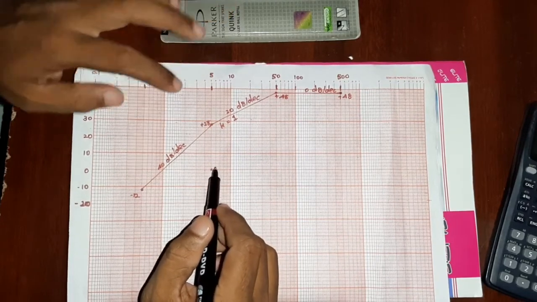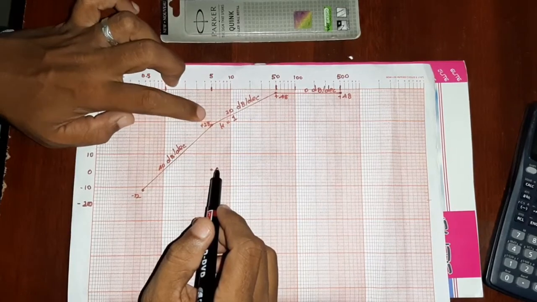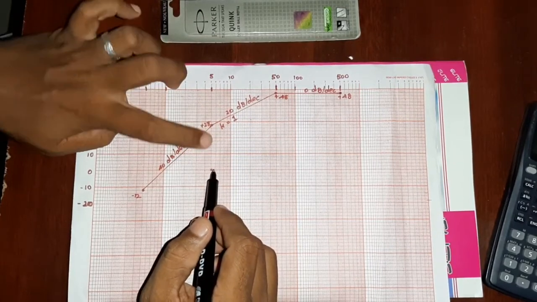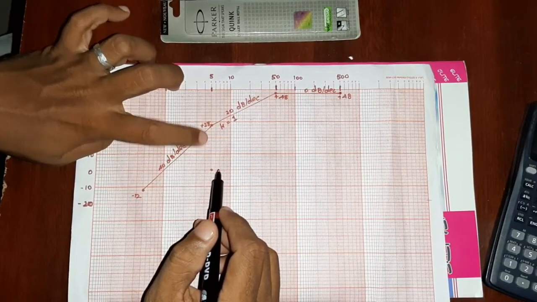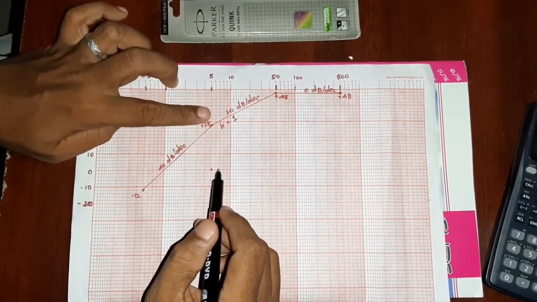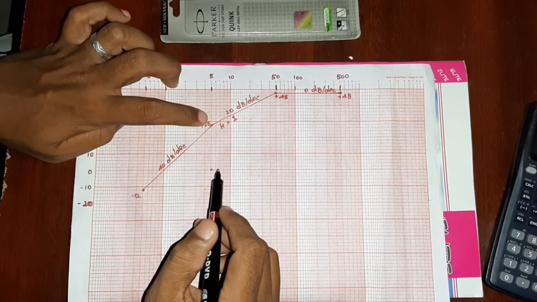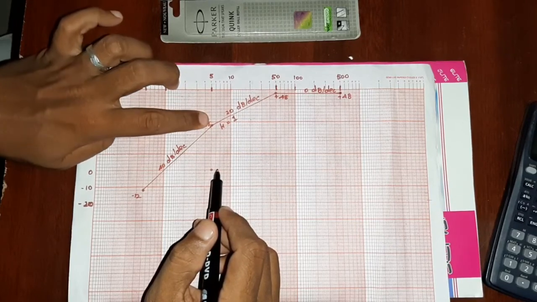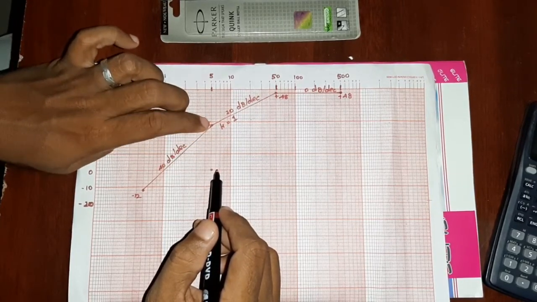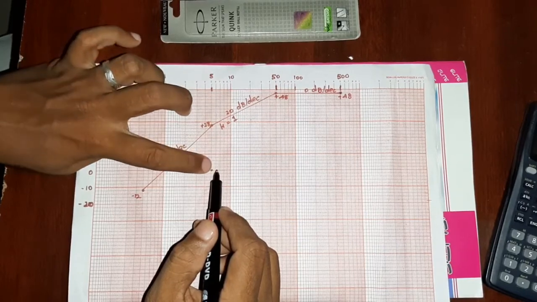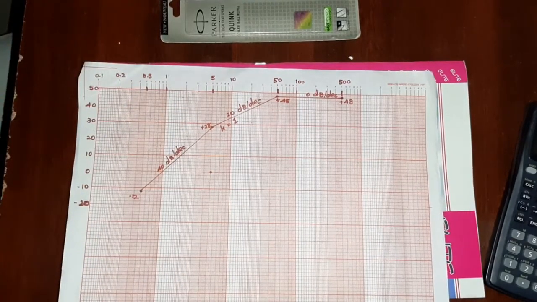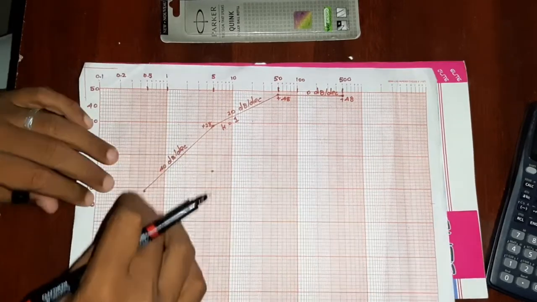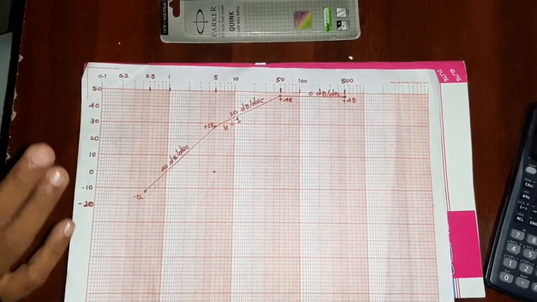Now the difference between this point and this point: to reach this point, we have to reduce its value by 28. So for all the points we have to reduce them by 28.